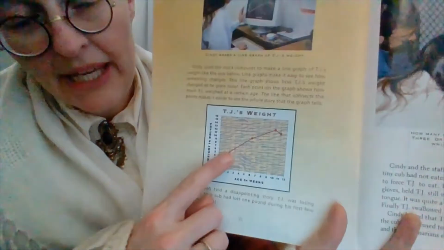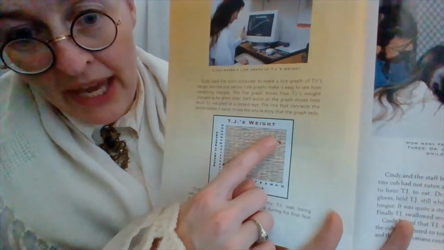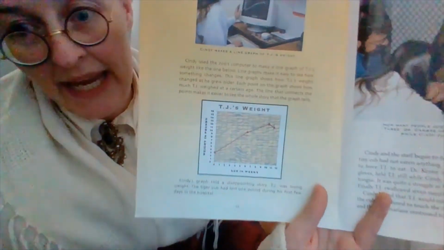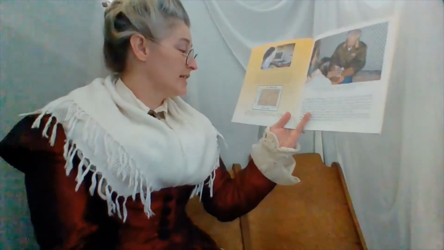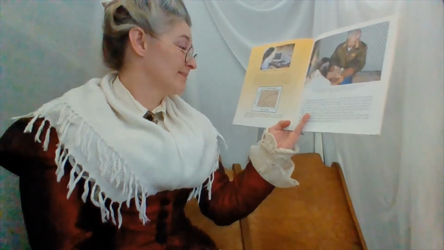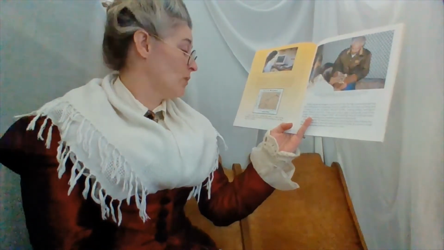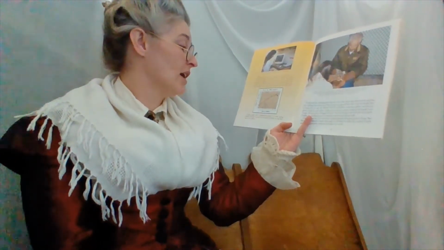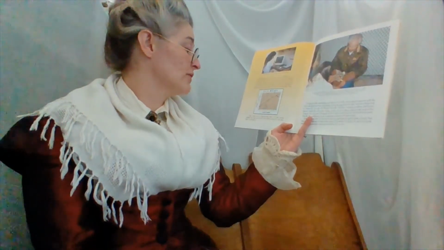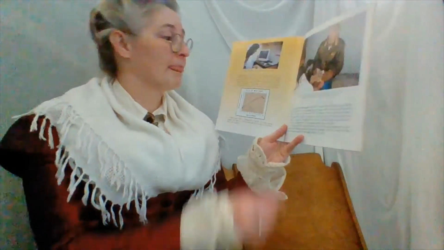So here you can see he was gaining weight, gaining weight, gaining weight. Uh-oh, not gaining weight right there. Cindy's graph told a disappointing story. TJ was losing weight. The tiger cub had lost 1 pound during his first few days in the hospital.